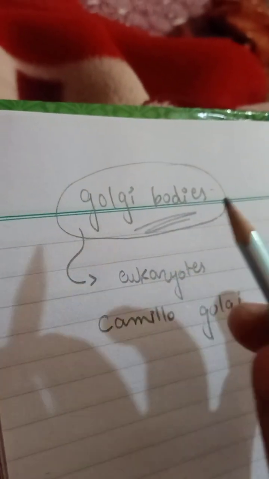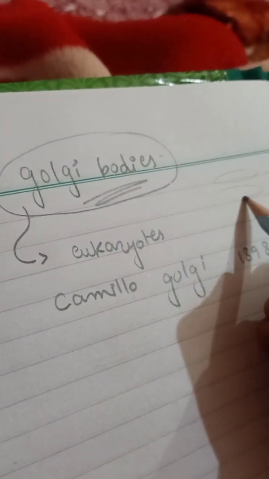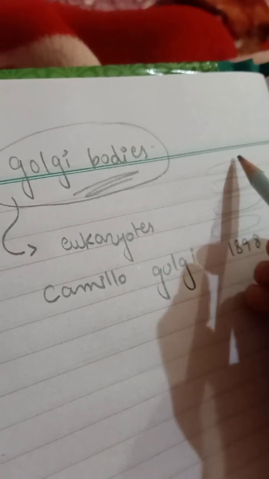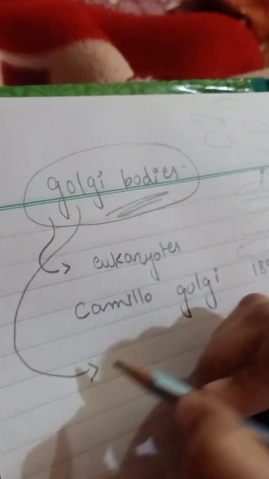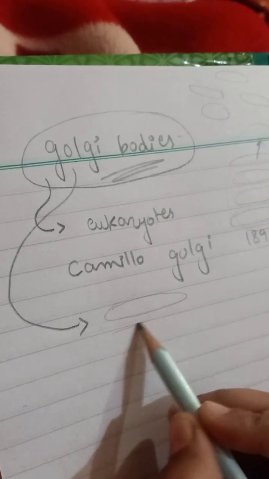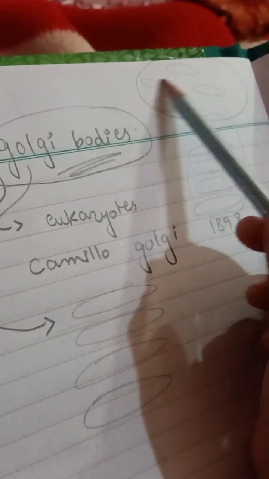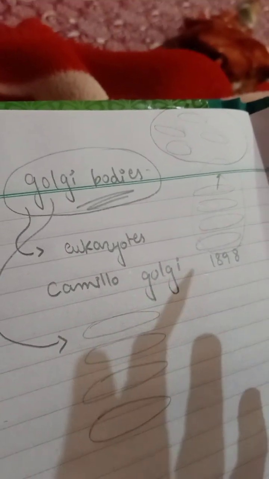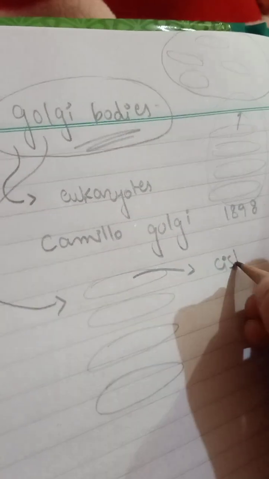Like the endoplasmic reticulum, they also have the cisternae. As you all know, we have discussed the cisternae. What is cisternae? Cisternae is basically a sac-like structure. In the endoplasmic reticulum, there were some here, some here, some here. But if you talk about the Golgi body, they also have cisternae, and they are parallel, like this, series wise. In the endoplasmic reticulum they were not parallel. So this structure is called the cisternae.